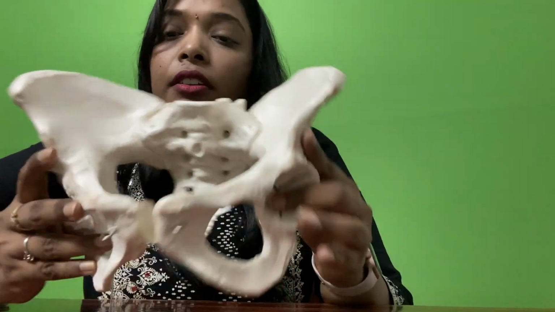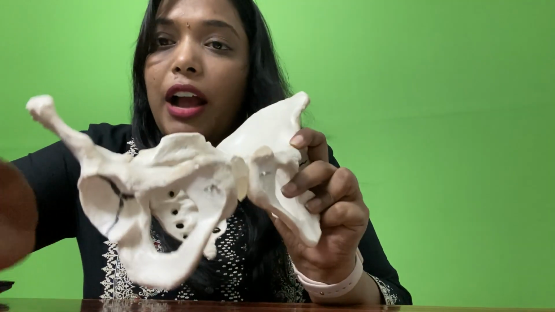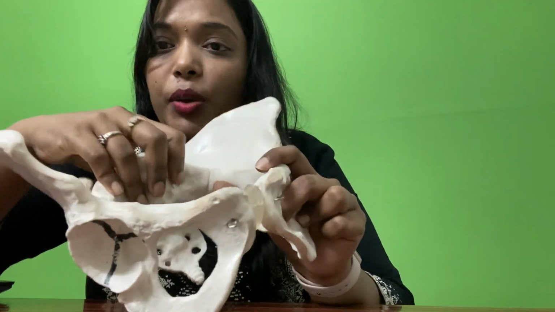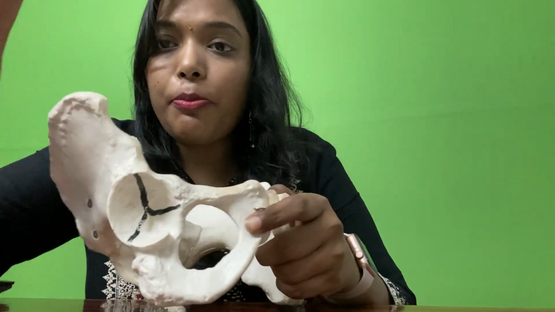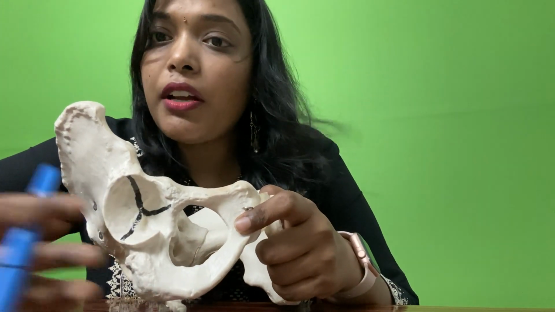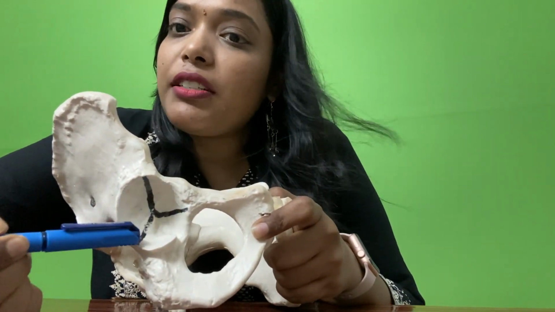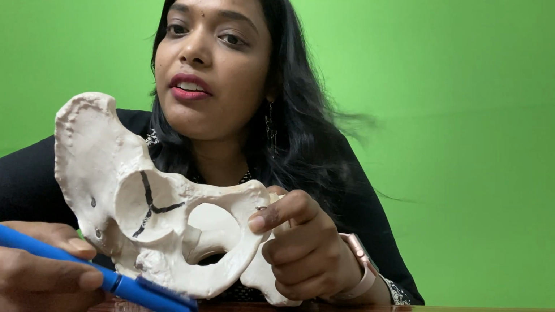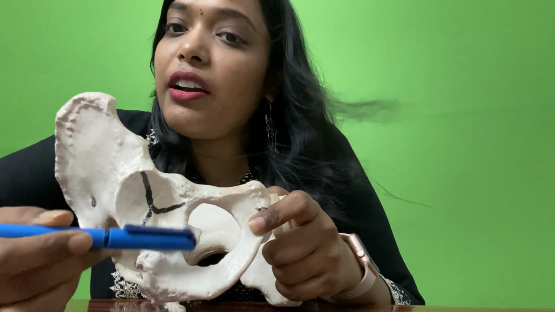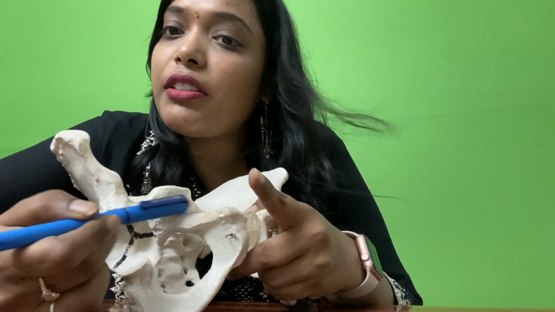Now I'll tell you the basic bones which the pelvis is made up of. You have two pelvic bones and the sacrum in between. The pelvic bone is made up of three bones in turn again, and the demarcation for the three bones is present at the level of acetabulum, into which the femur sits in, right? So this part of demarcation and this bone is the ischium. Next, this demarcation and this bone is the pubis.